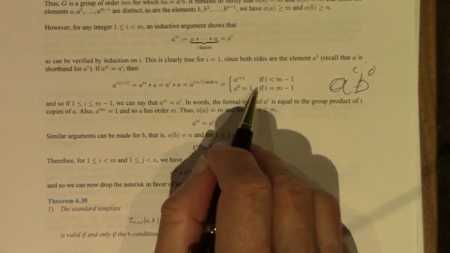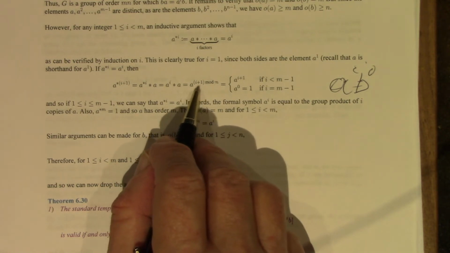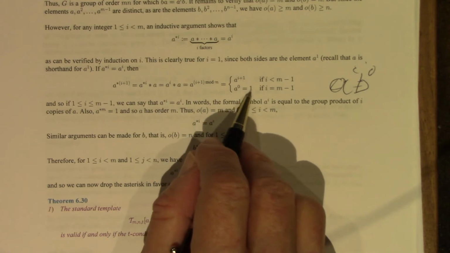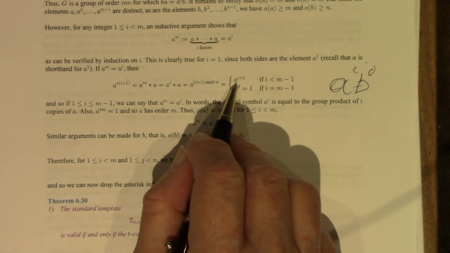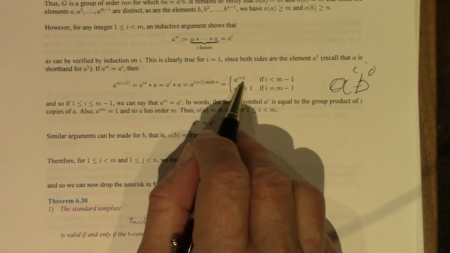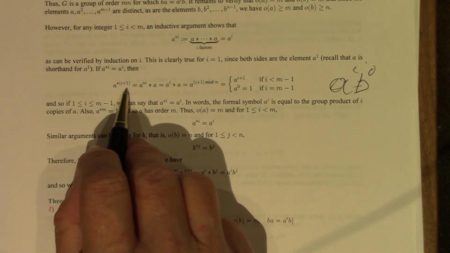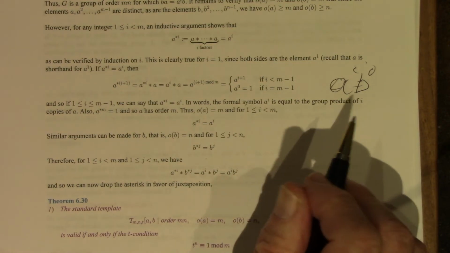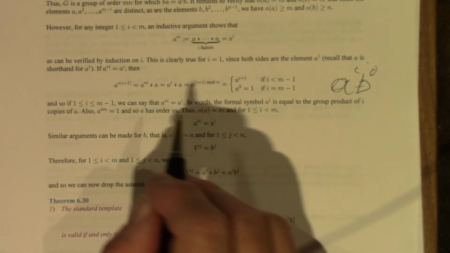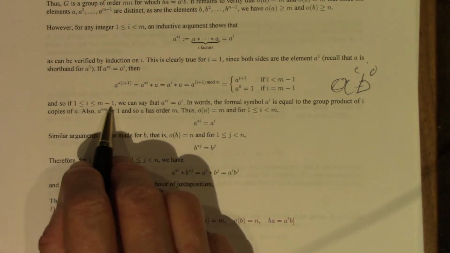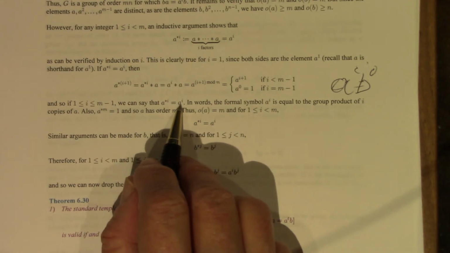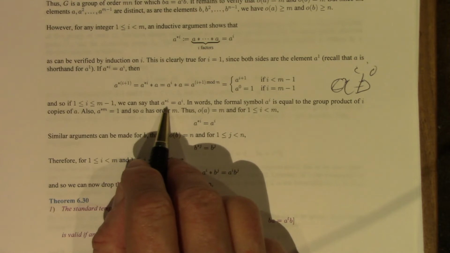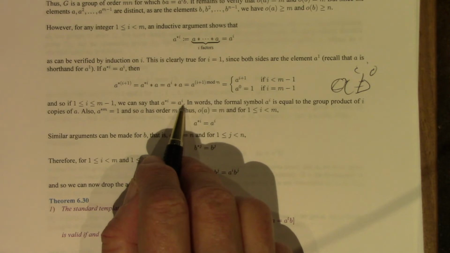And so I broke this into two parts. When I is M minus 1, I plus 1 is M. All this in the exponent here is 0, and I get A superscript 0, which is the identity in the group. And otherwise, if I is less than M minus 1, we just get A to the I plus 1. This is the formal symbol A^(I+1). And this is the product of I plus 1 copies of A, and they are equal in this case. So for I between 1 and M minus 1, we can say that the formal symbol A to the I is the same as the product of I copies of A, or maybe we should say it the other way around. The product of I copies of A is equal to the formal symbol A superscript I.